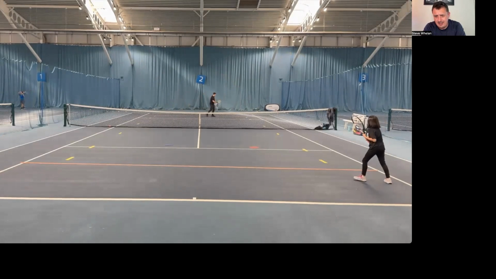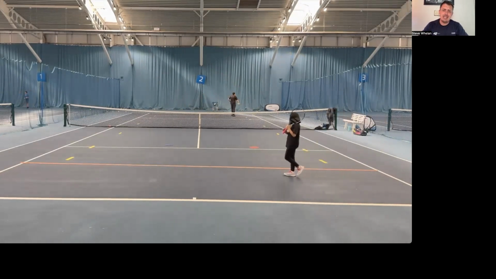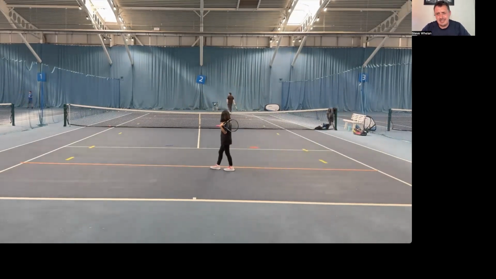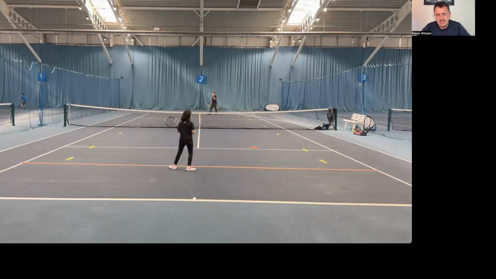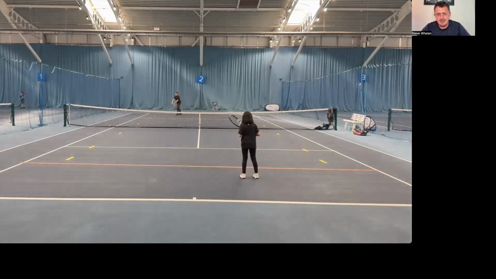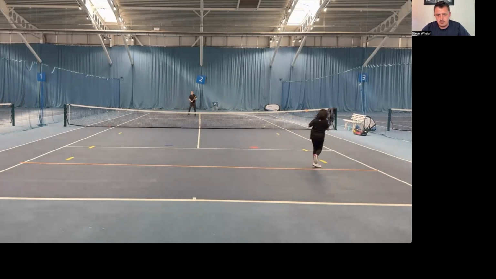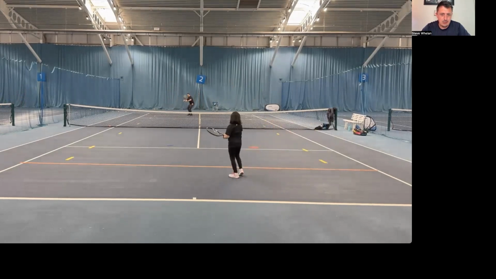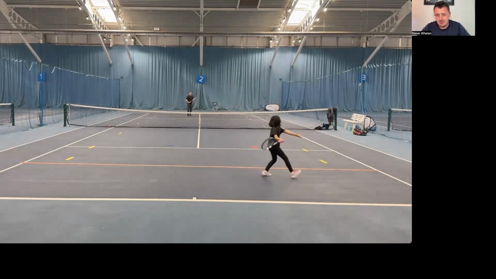It's the decision making element here. Okay, can she see the opportunity to change? Can she pick the right ball to change on, and then can she execute? And there's no point looking at the execution if she doesn't know when. This is a conversation I've had quite a lot recently with coaches. You can't explicitly tell someone to change because, like I mentioned at the very start of the masterclass, I might change when you might not.